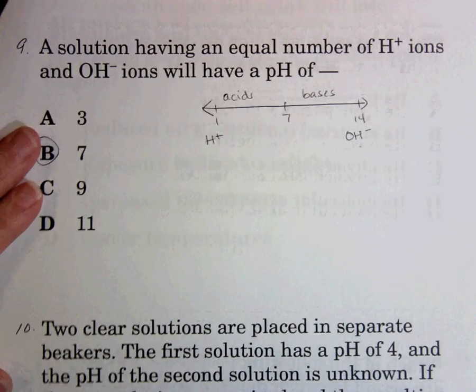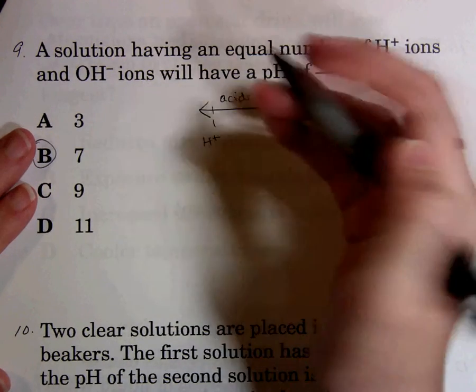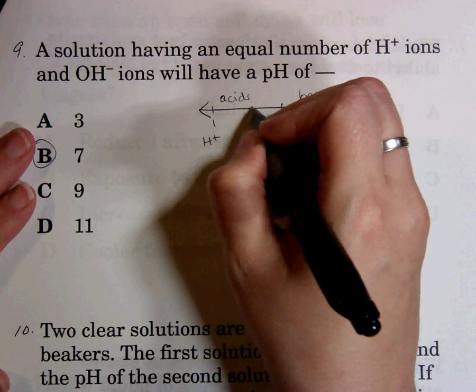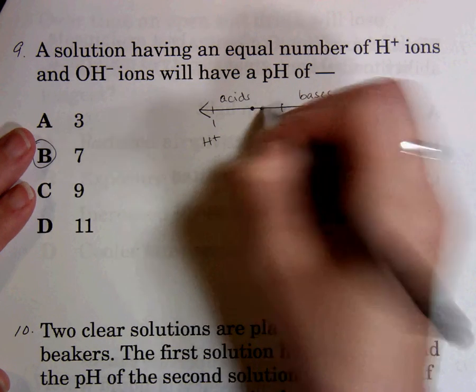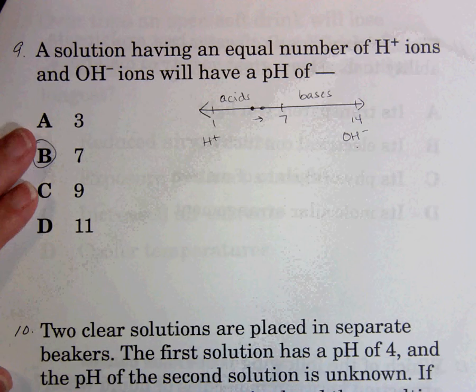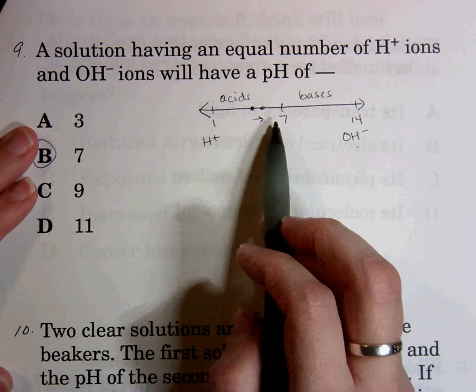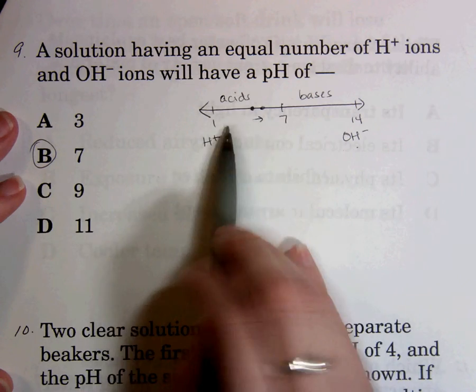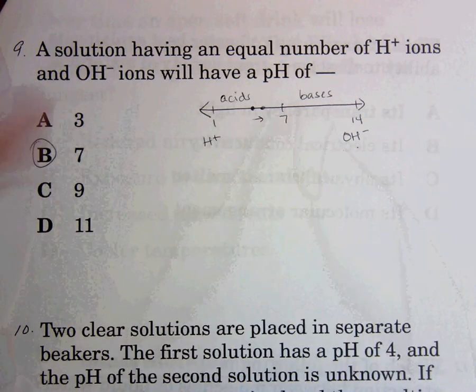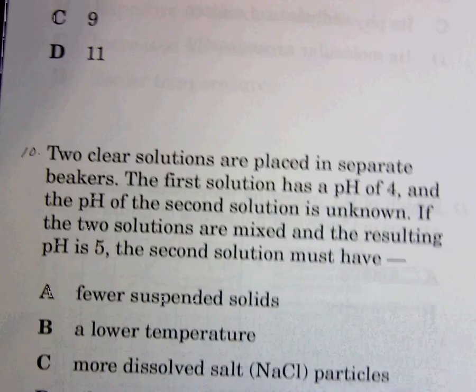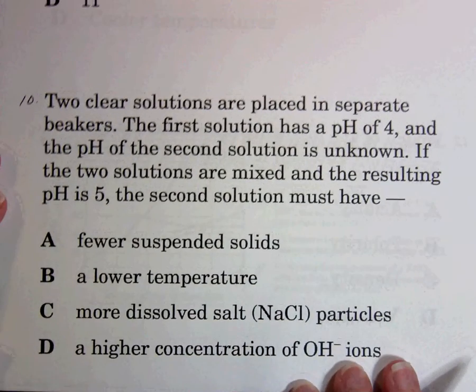So I went from, let me show you again, a pH of 4, which is around here, up to a pH of 5. So I went this way. I went toward my bases end of the scale. It's still acidic, right? It's still on the acid side, but I went toward the bases side. So let's look at our answer choices and see what makes sense here.